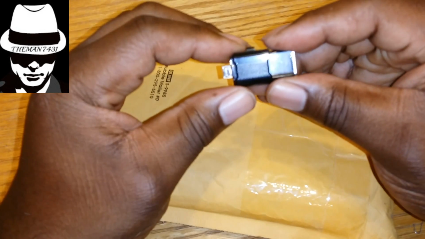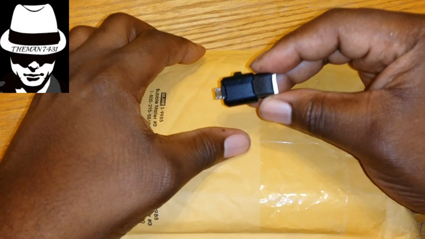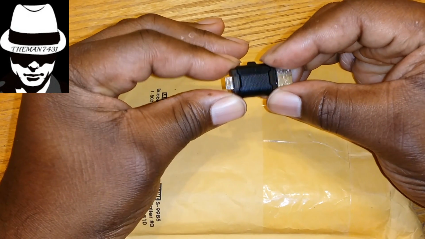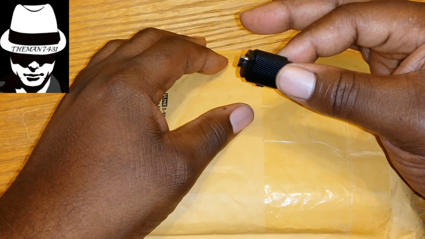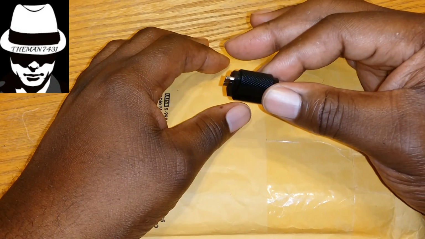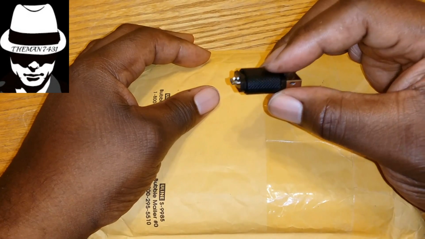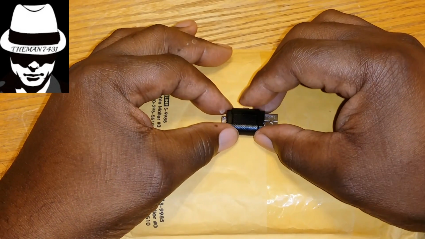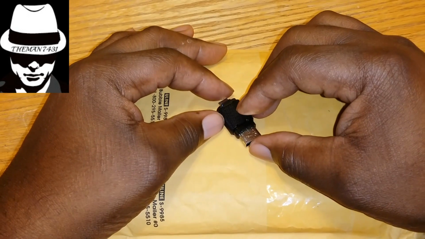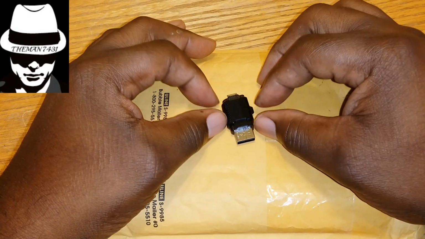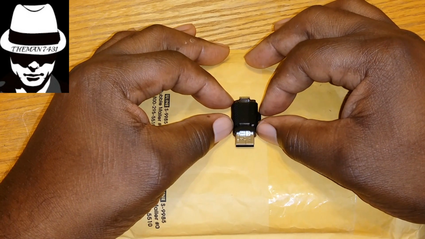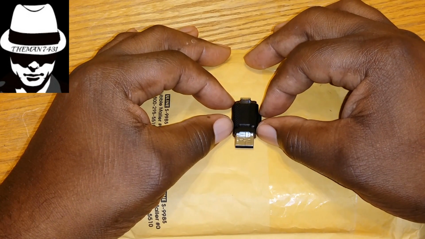Now I know a lot of you guys are probably thinking, okay, why would you buy one of these when you can just get an SD card for your phone? Well, let me tell you the story on the SD card thing and what's going on with Samsung Galaxy S phones that are on 4.3.